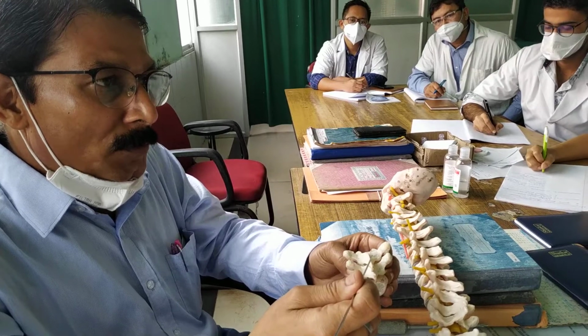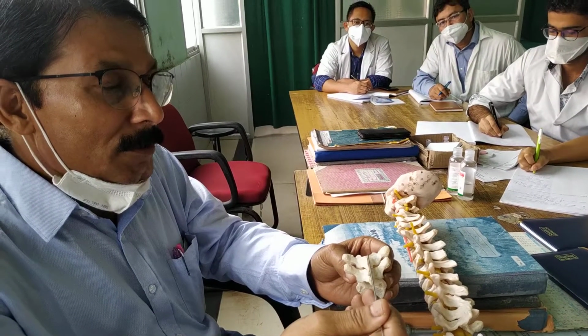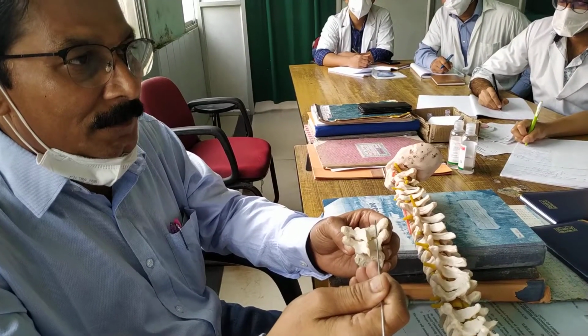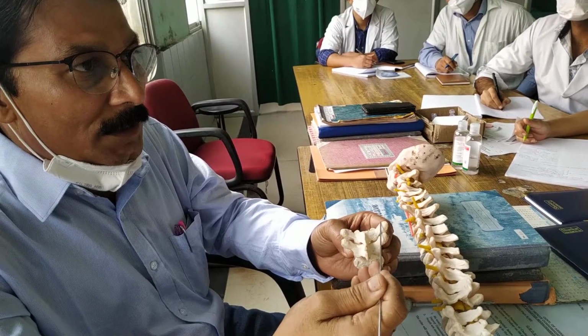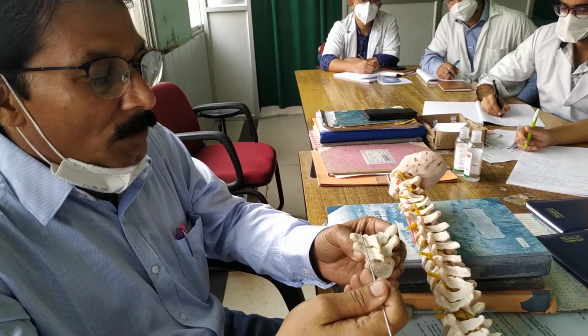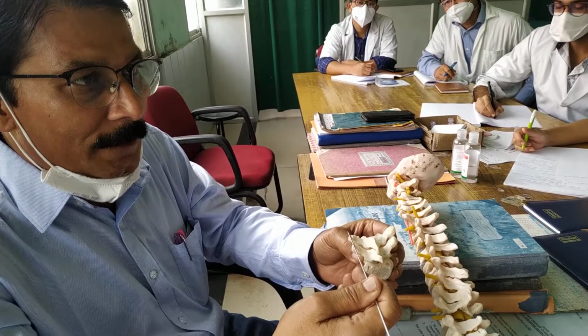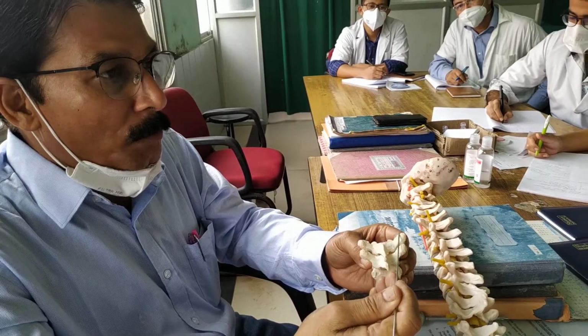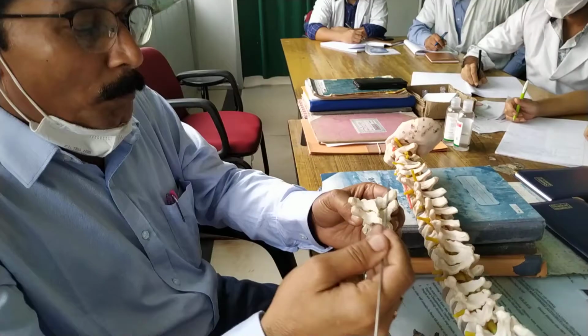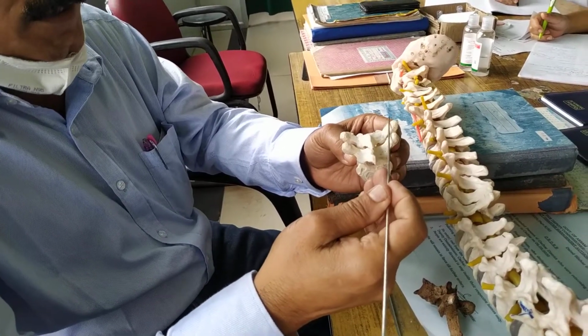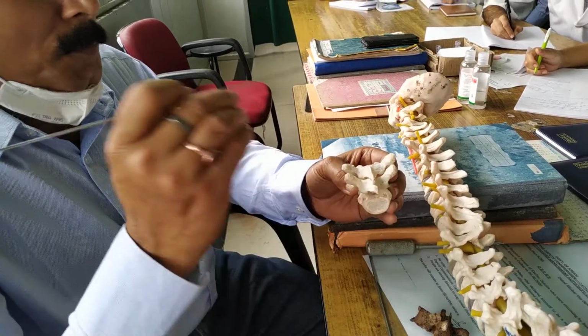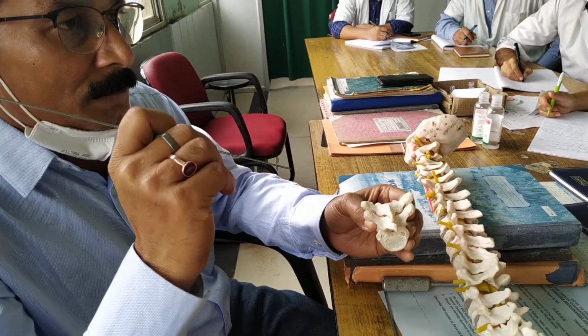Go up to the bone and do the dissection subperiosteally. Dissect towards the lateral side, both sides, and make the structures prominent, particularly the transverse process. This transverse process is very important for us.